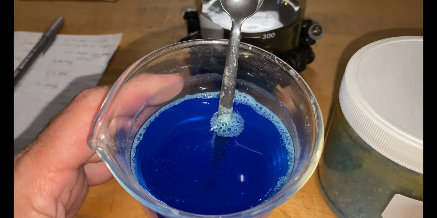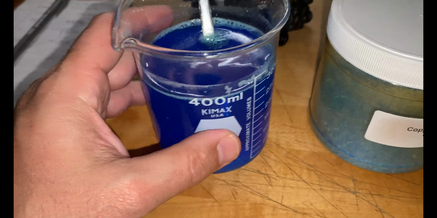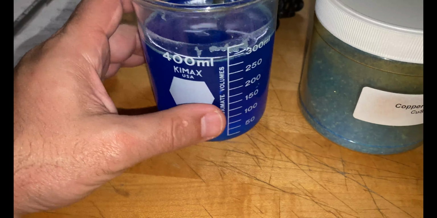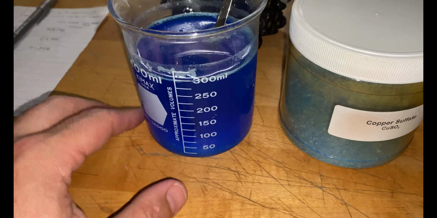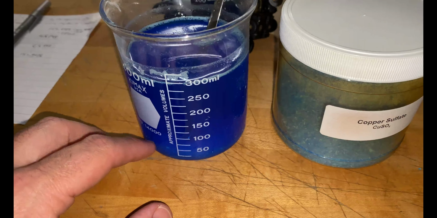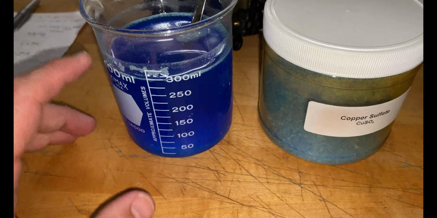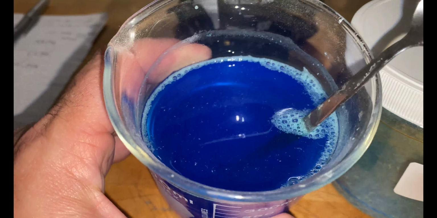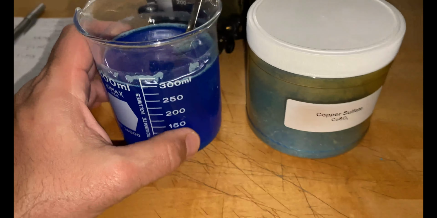Okay, so after warming some pure water and rainwater actually, and mixing in this 159 grams of copper sulfate, let's turn to this beautiful blue color, blue vitriol.